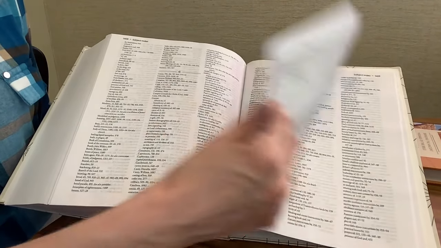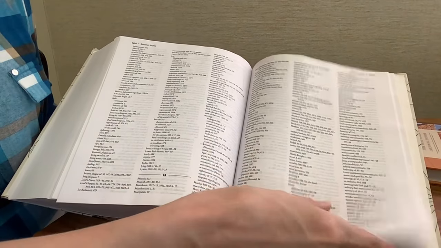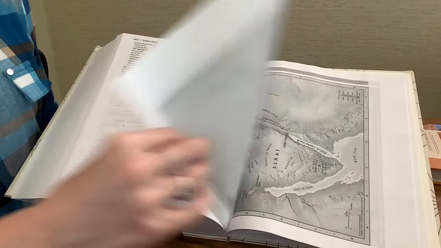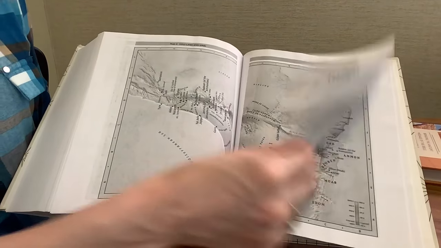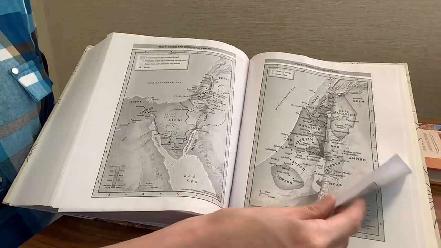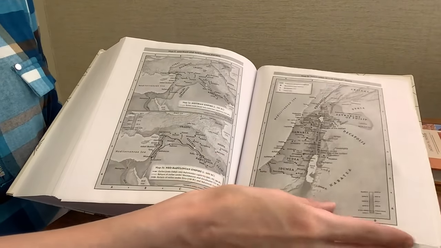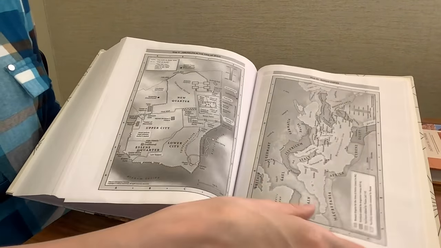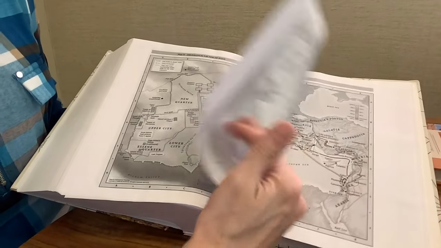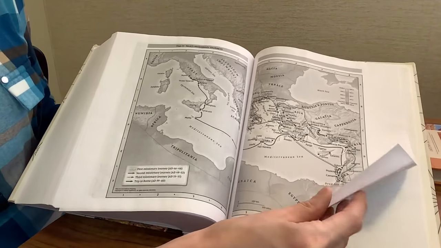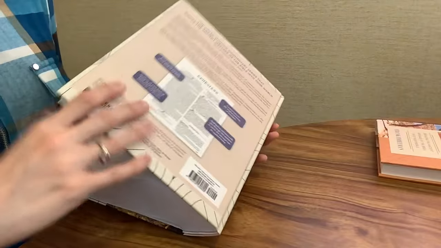Subject index. And then some maps. The maps are in black and white in this volume. Might have been nice to see colorful maps, or maybe the headings in a different color or something throughout, but not a big deal. And then you're at the end here.